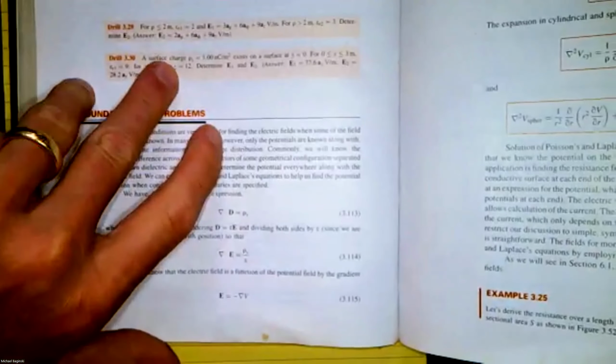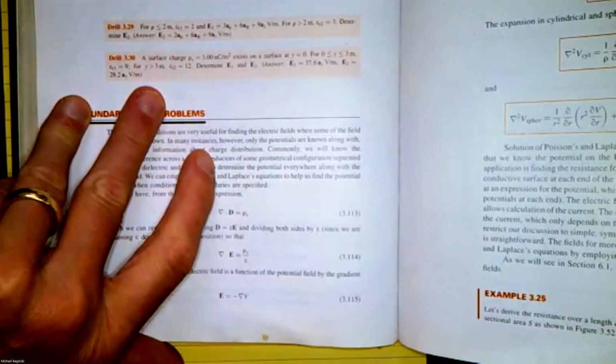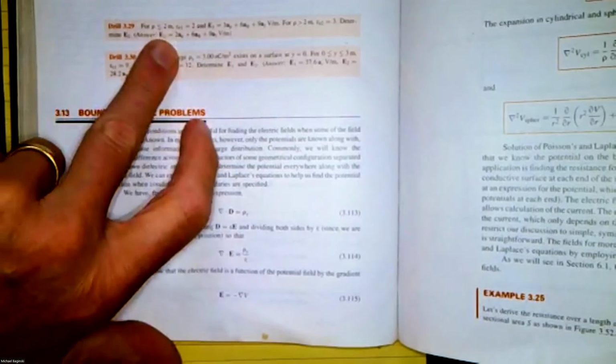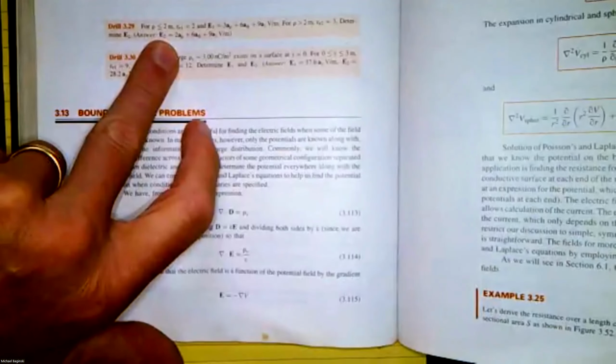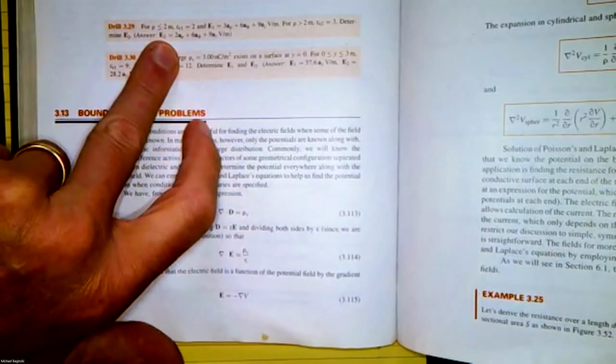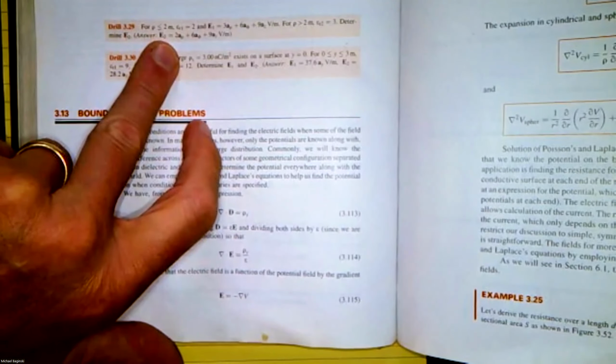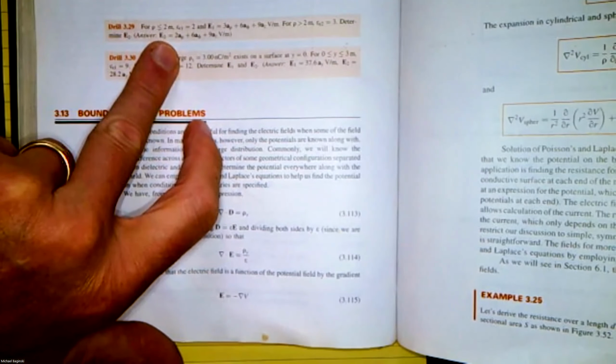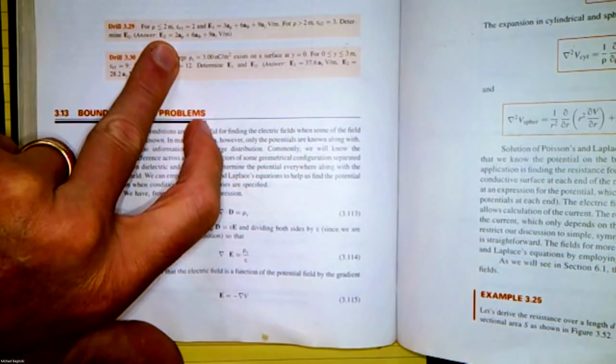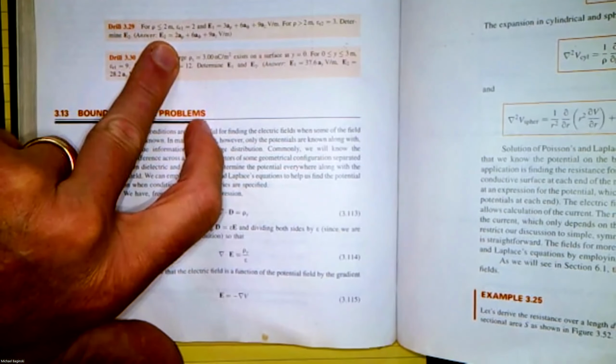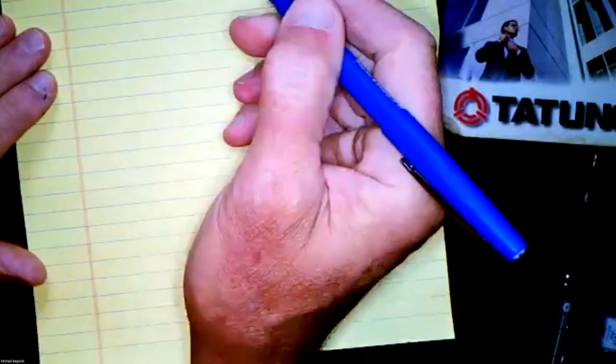So he says, and drill 3.29, all right. Do you have books available to you guys? Can you see this? All right, it says for rho less than 2 meters, epsilon relative is 2. And he gives you E1 in that region. Then for rho greater than 2 meters, epsilon relative is equal to 3. And he wants E in region 2. So I'm going to draw this looking straight down the z-axis. And you'll see what I'm talking about. So here, and this is going to be drill 3.29.